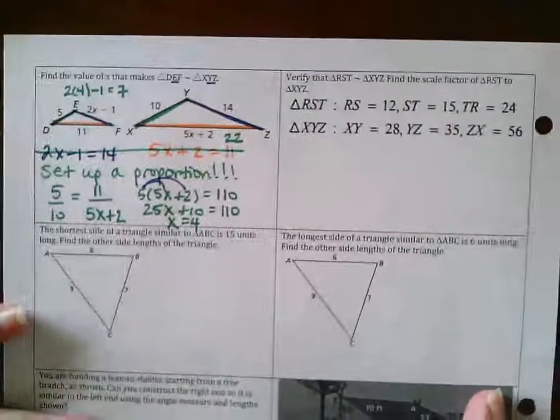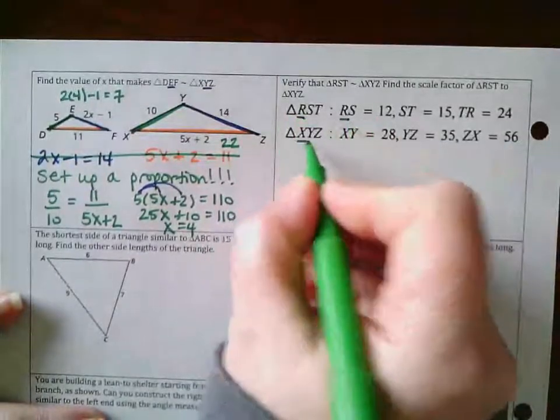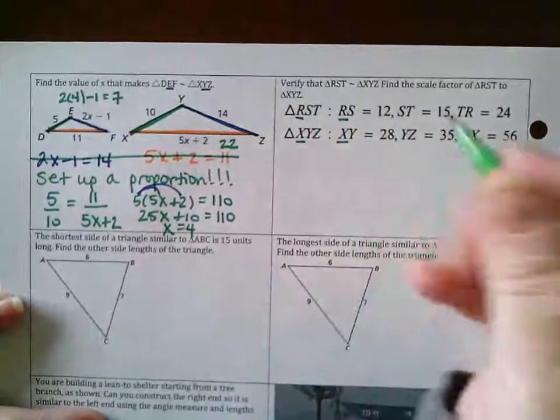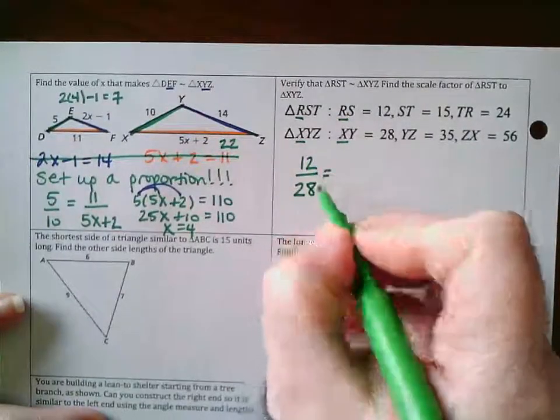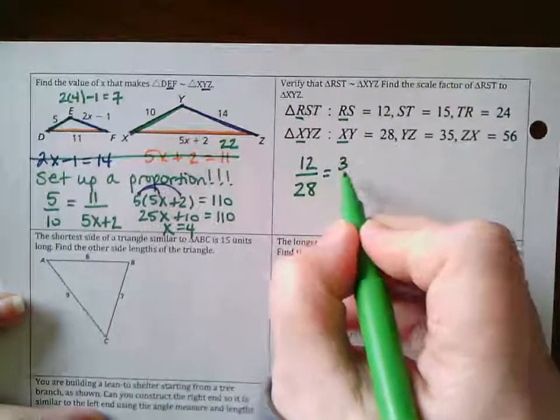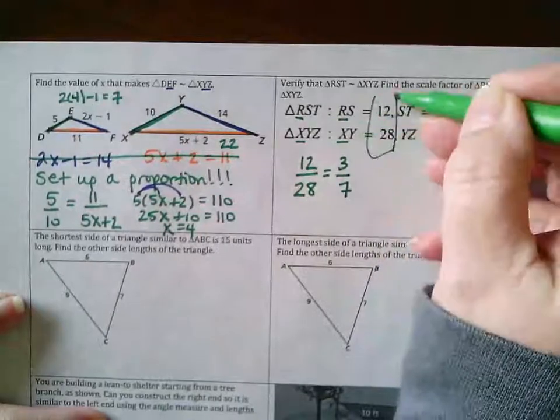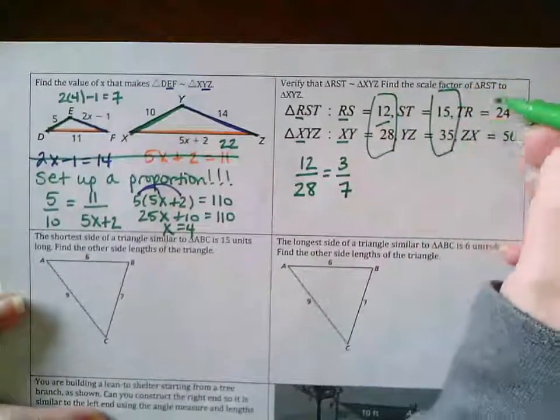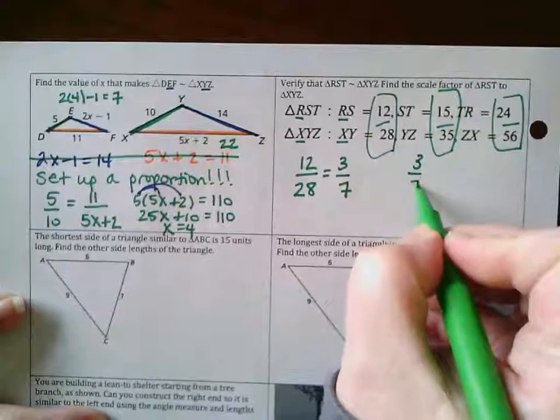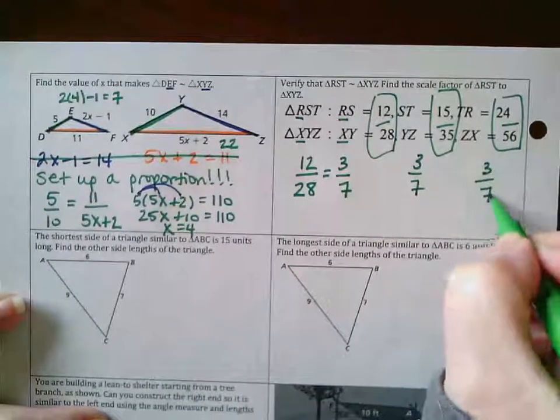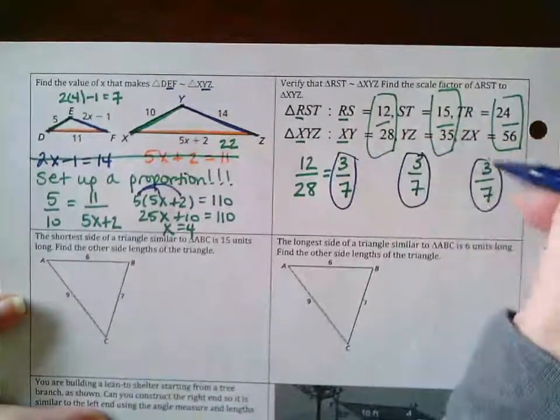If you are verifying congruency, you can see this is RS and XY, those go together. All I've got to do to figure out what the proportion value or the ratio is, is simplify. You can do any one of these you want. So this is your fraction here, 15 over 35, 3/7, 24 over 56, 3/7. Looks to me like my ratio between the two is going to be 3/7.